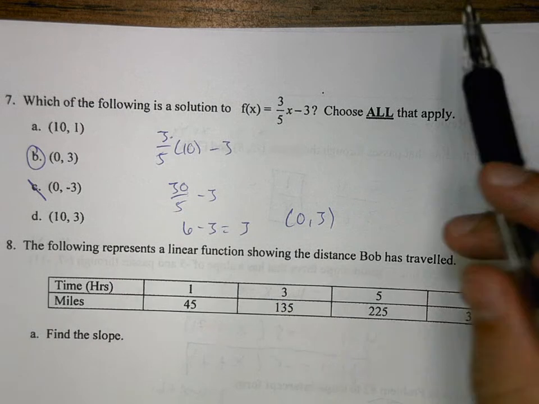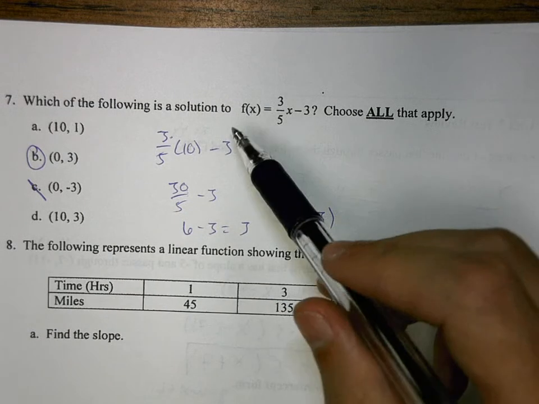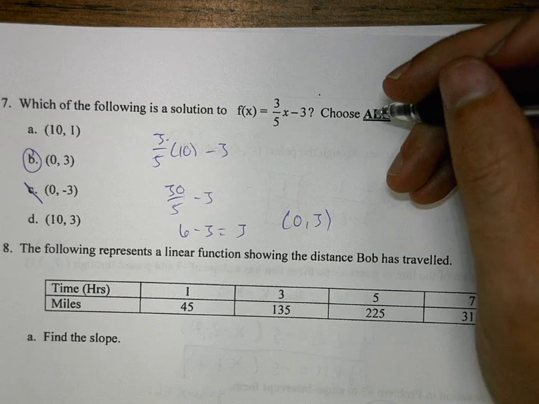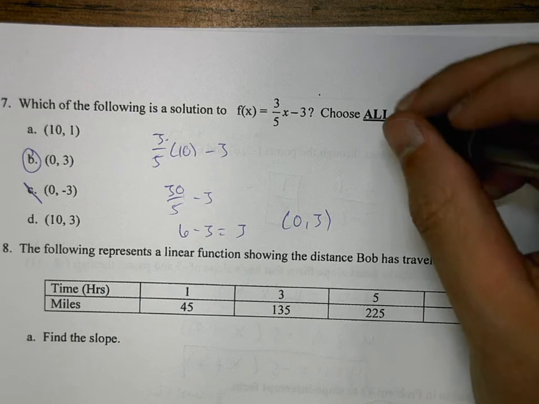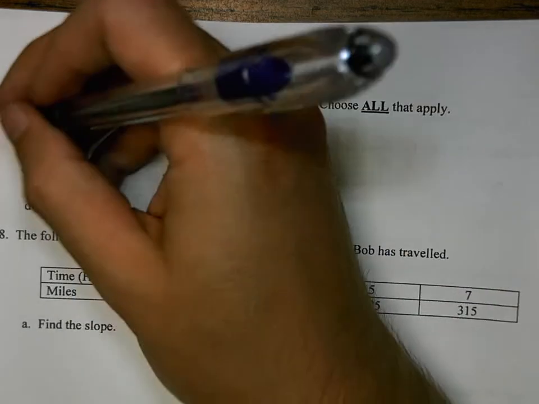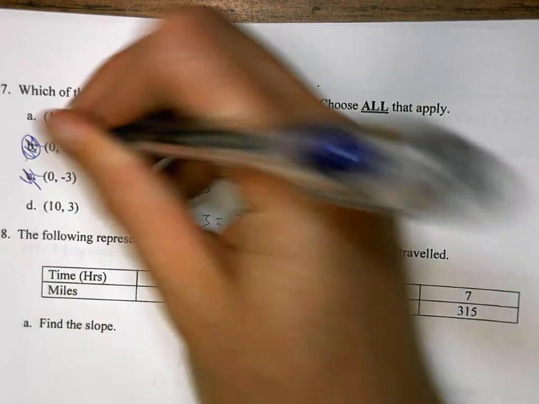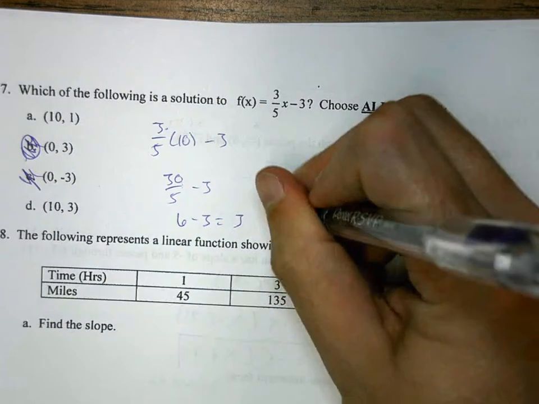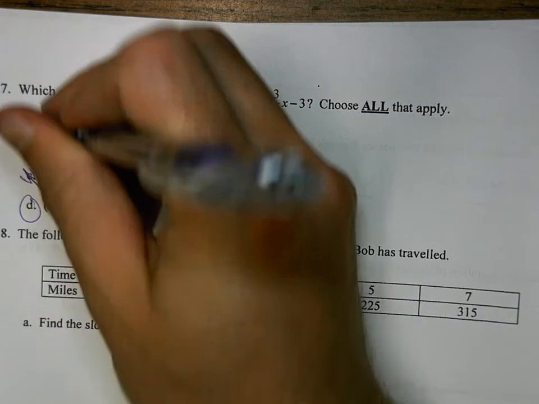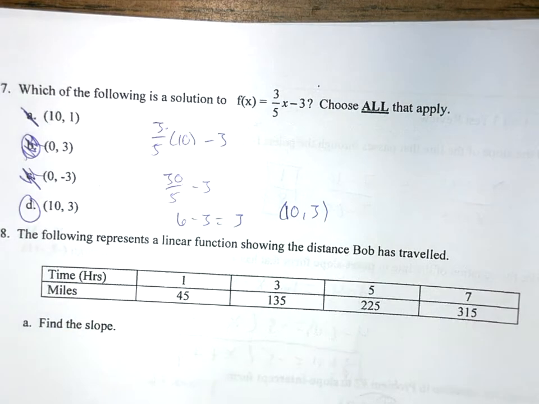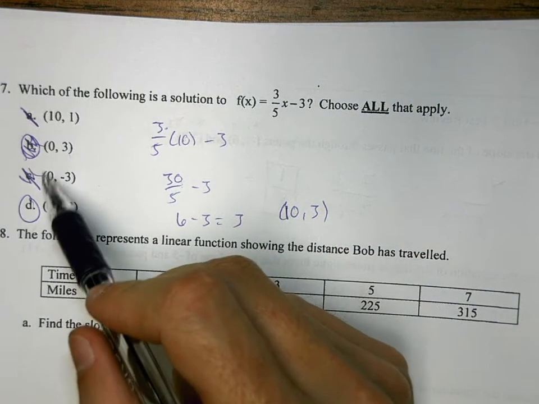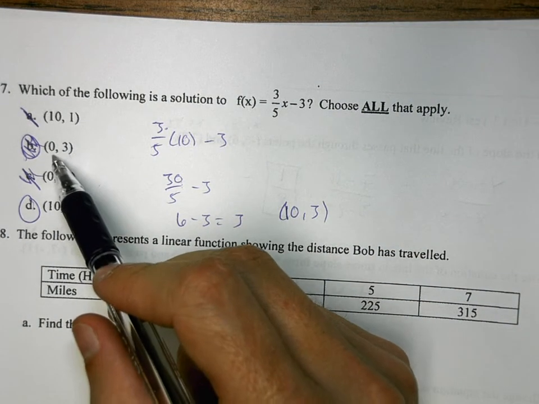Okay, let's try plugging in 10. If you plug in 10, oops, I'm sorry, I just plugged in 10. What am I doing? So this should be 10, 3. So D works, A does not. To do B or C, I have to plug 0 into my equation.